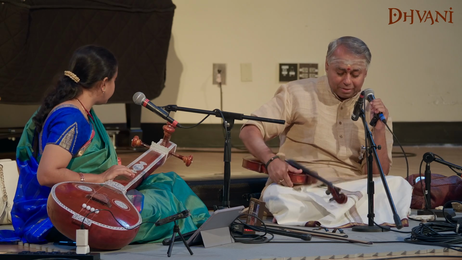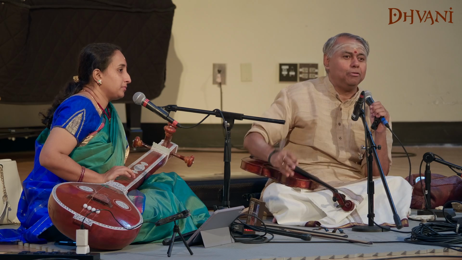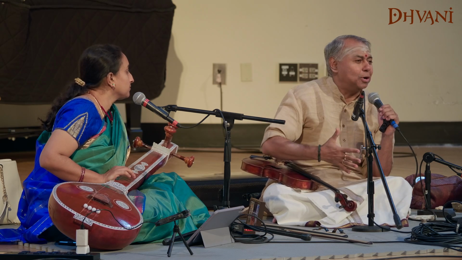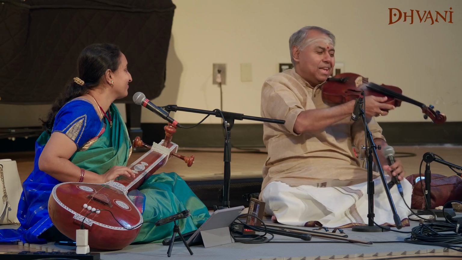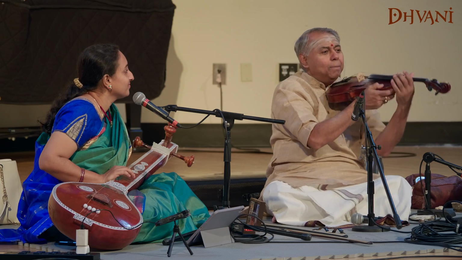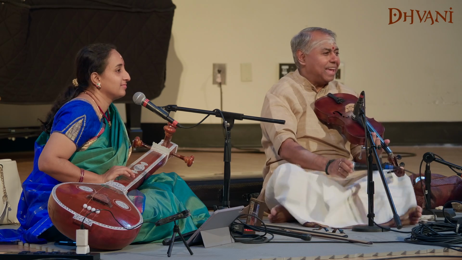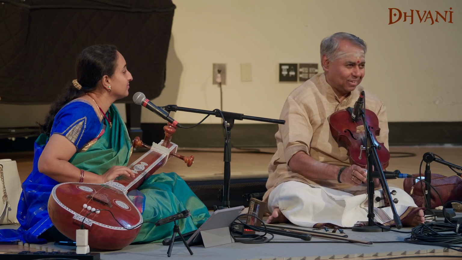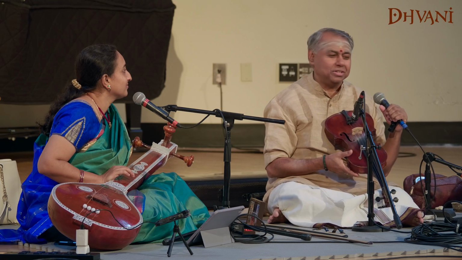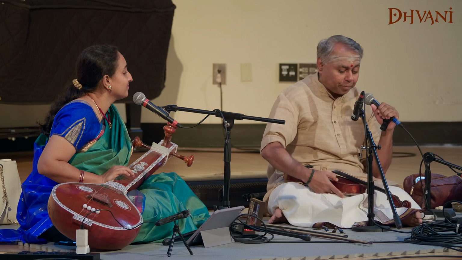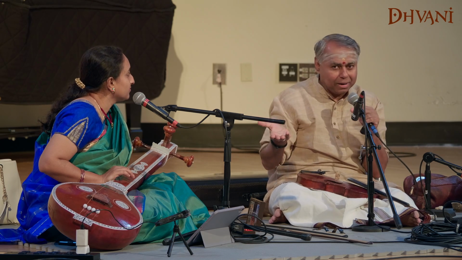The tuning was modified to suit the Indian way of playing. The posture was modified. We never hold the violin like this, because it's very difficult to play the glides if you keep it like this. So they had to rest it somewhere, and they came up with this position so that you can play the glides that the music demands.